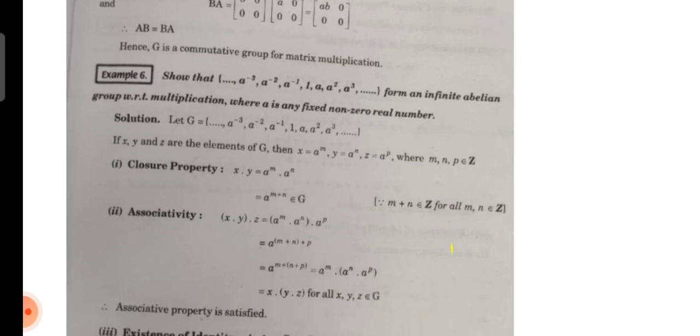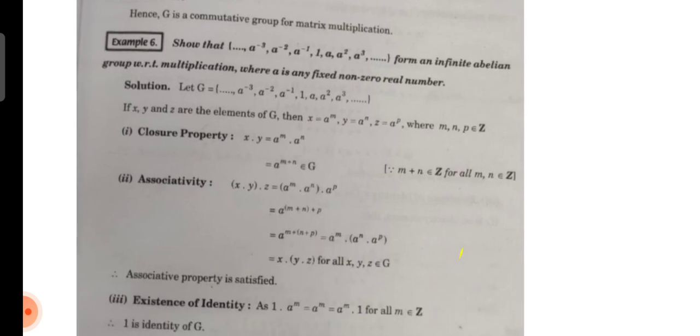Let's move on to our sixth example, in which we have taken integral powers of an element A. Integral powers are basically the integers. So we have taken an arbitrary element A, which is fixed and is a non-zero real number, and we have taken all the integer powers of A. Obviously it's an infinite set, and we need to show that it is an infinite abelian group with respect to multiplication. Let's start.